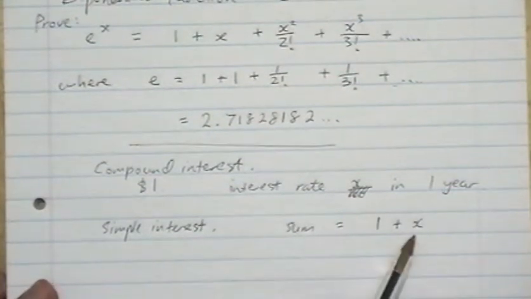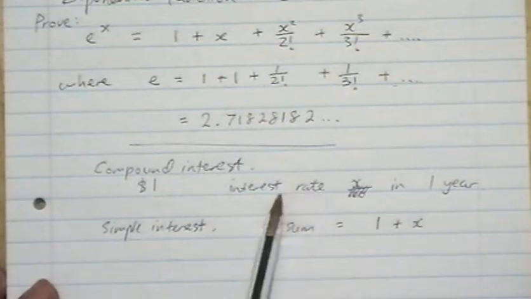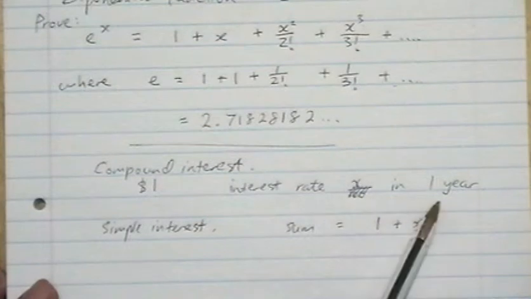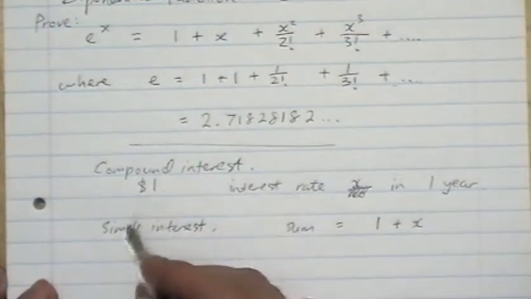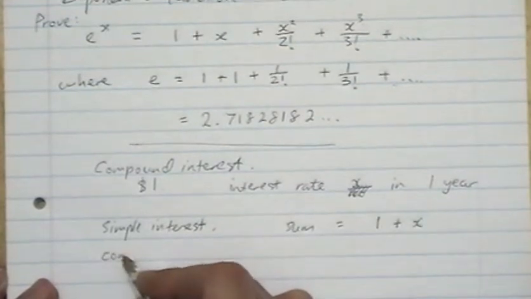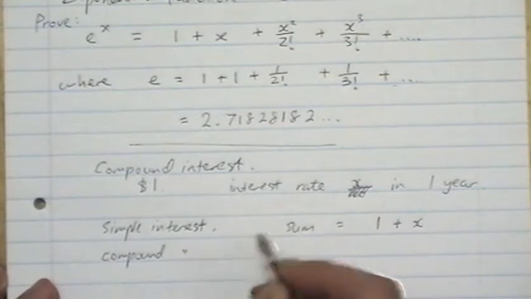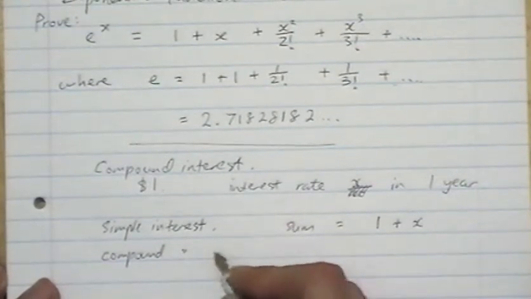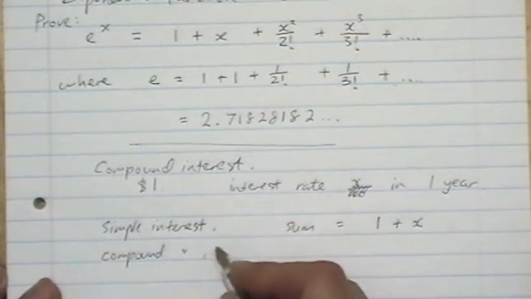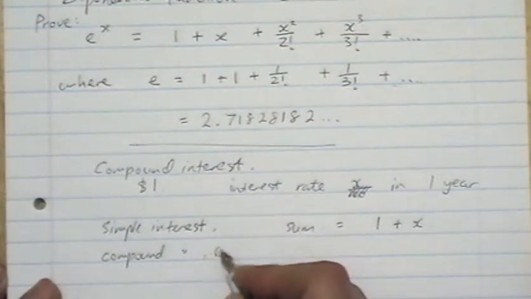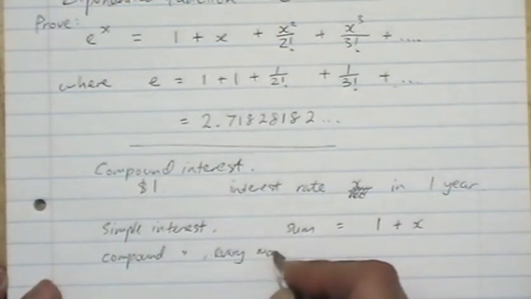But suppose that instead of calculating the interest after 1 year, suppose that the interest is calculated every month. Then I have compound interest, and this is calculated every month.